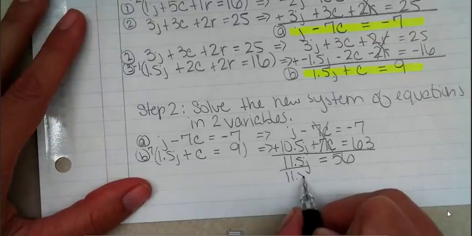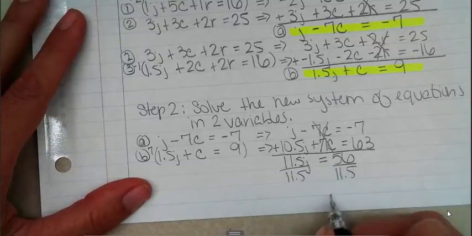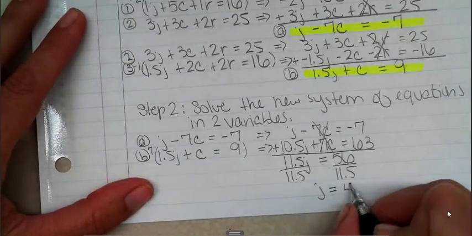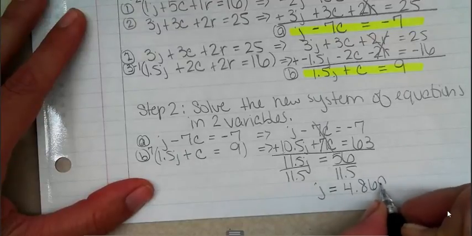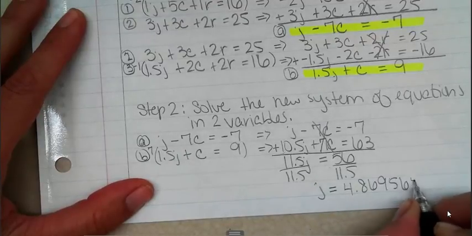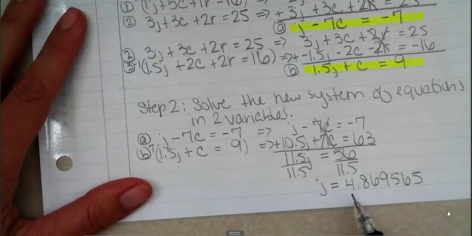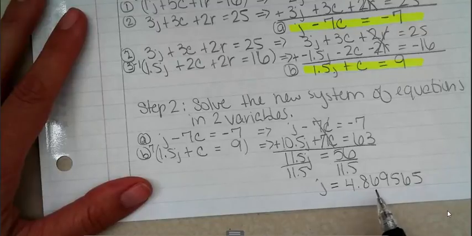Solving for j. J is going to give me 4.869565. Now, yeah, I'm talking about money, but right now I don't want any rounding. I don't want to round too soon. So I'm going to go quite a ways.